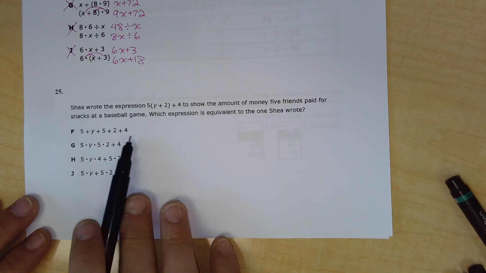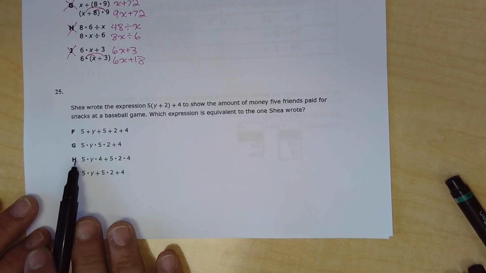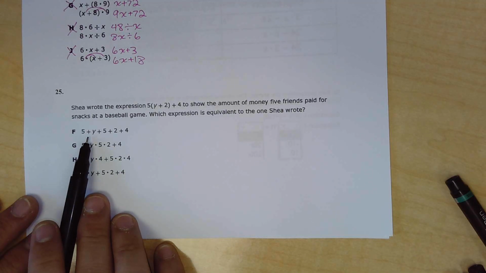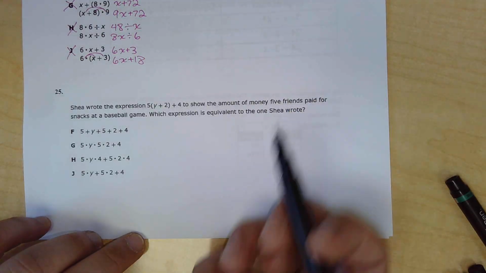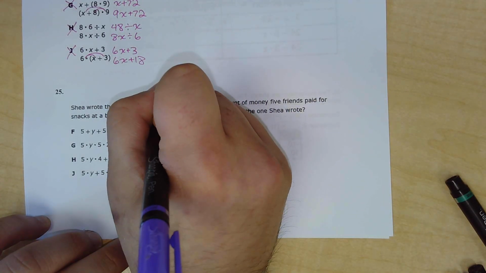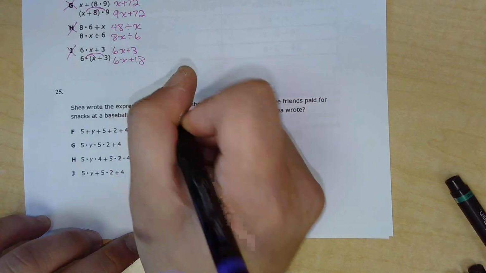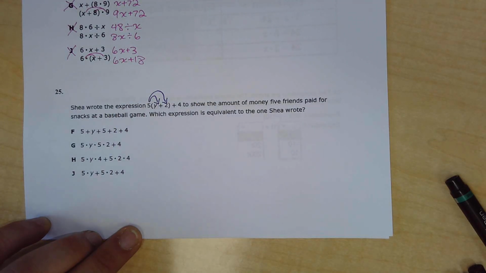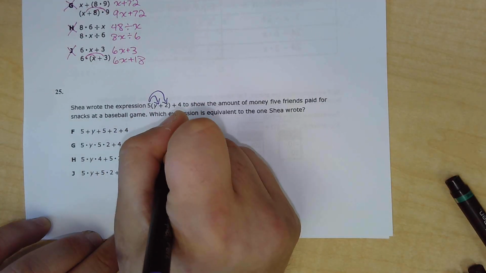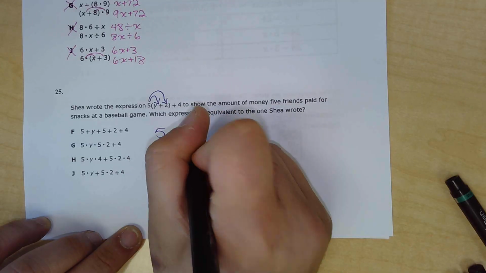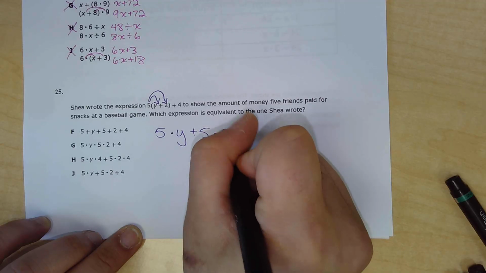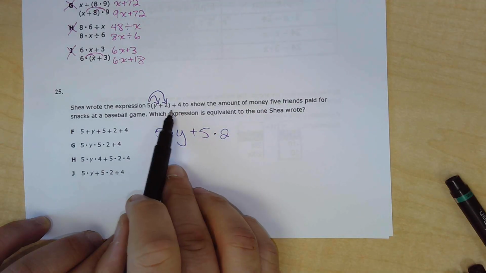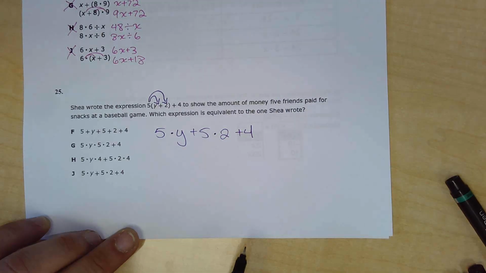So again, I'm looking at my answer choices, and I see that there's a bunch of 5 times y, 5 plus y, 5 times y. So they really don't want us to solve this. They want us to break it down. I know I'm going to be multiplying my 5 times my y and my 5 times my 2. 5 times y plus 5 times 2. And don't forget about your tail here, plus 4.